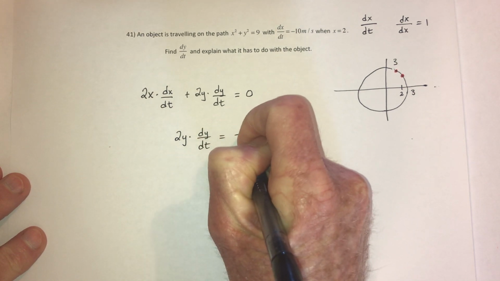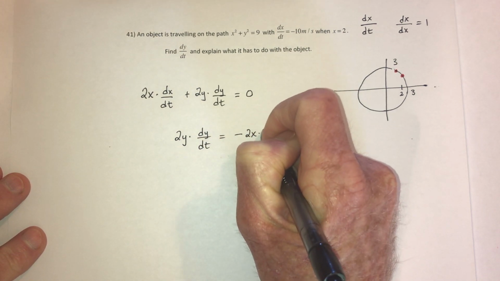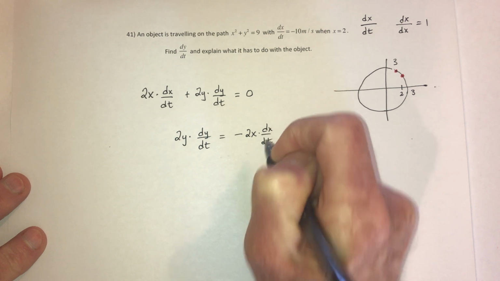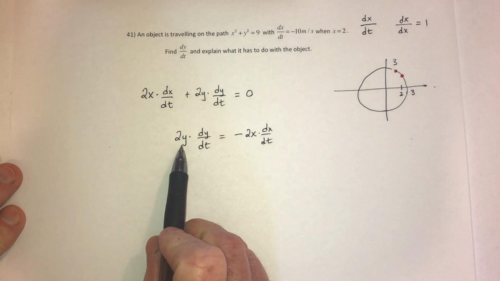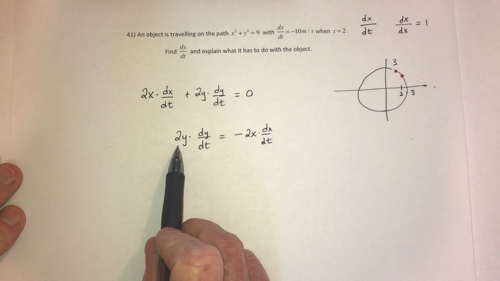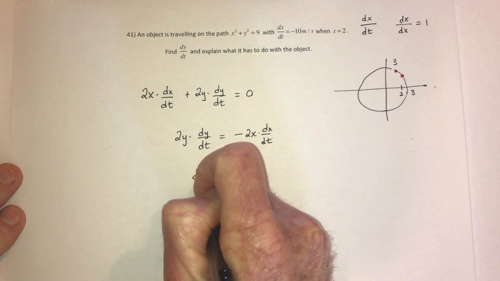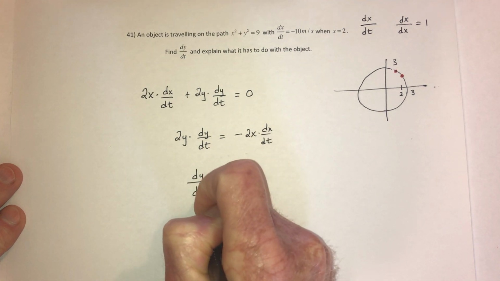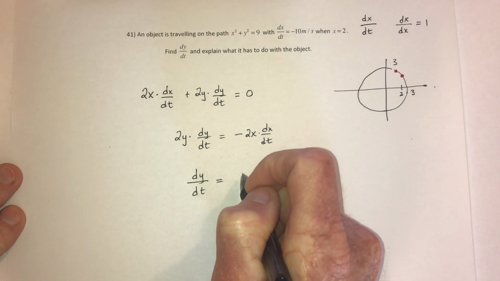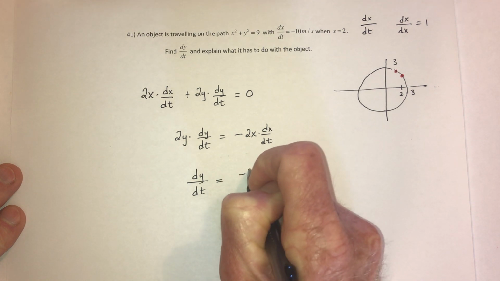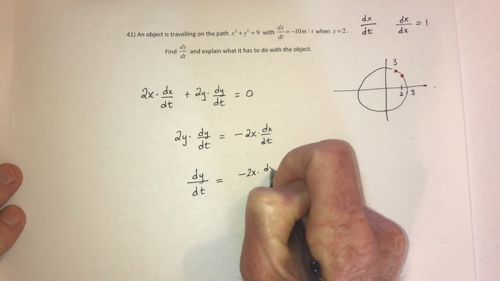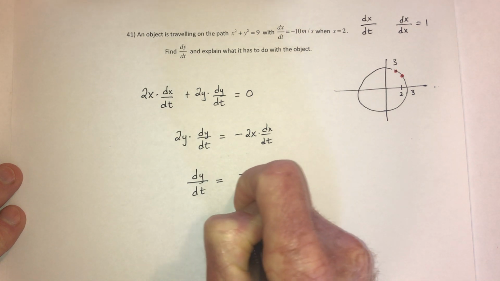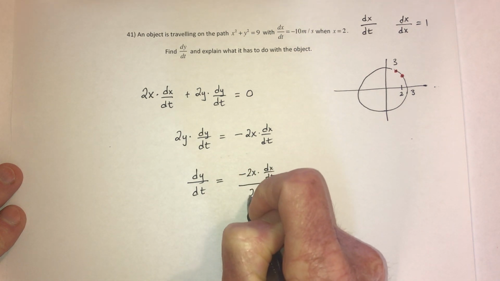So it's going to become negative 2x dx/dt. And then we just need to divide both sides by 2y. So on the left, we have dy/dt equals negative 2x times dx/dt, and then divide both sides by 2y.